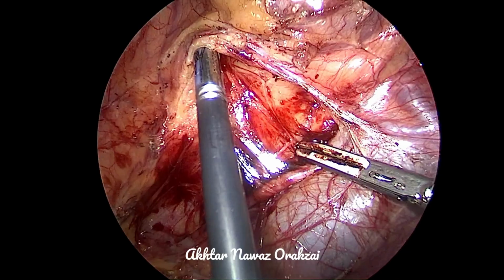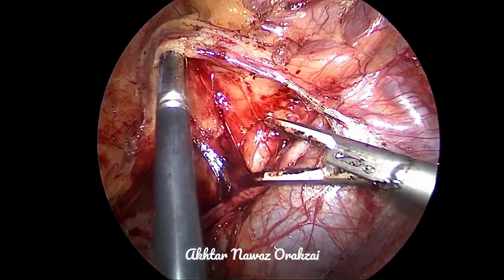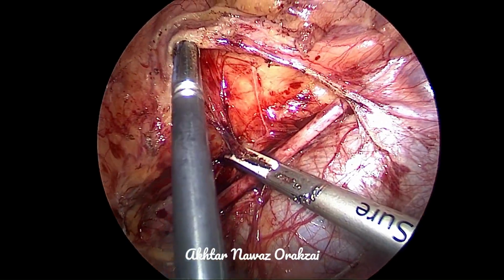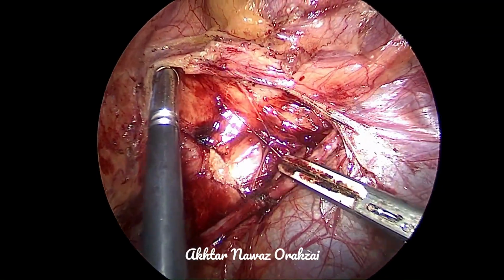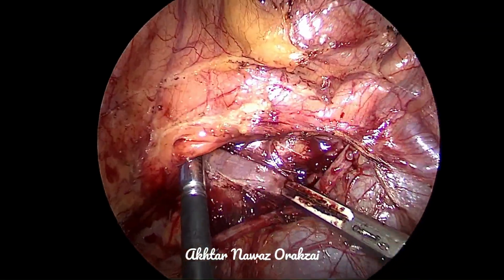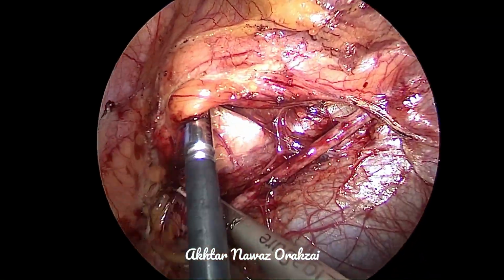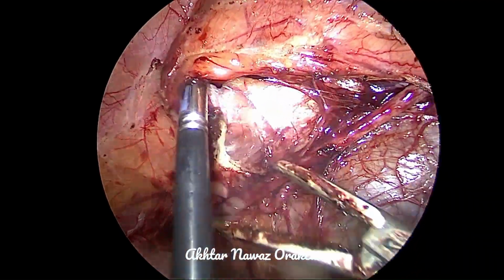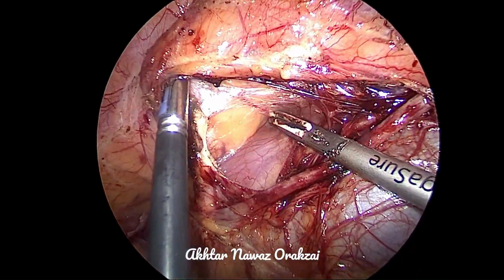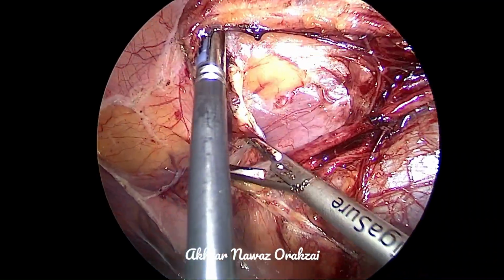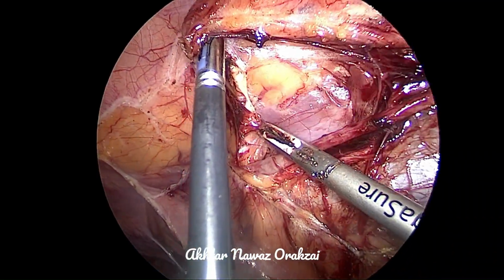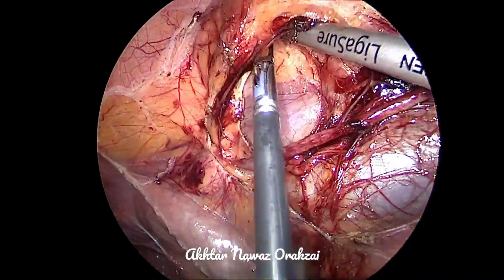We are performing a right-sided radical nephrectomy for a lower polar tumor in a young 26-year-old female. I have already mobilized the colon, and now I have created the window between the gonadal vein and the ureter.